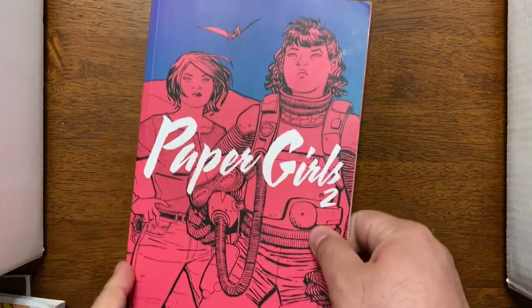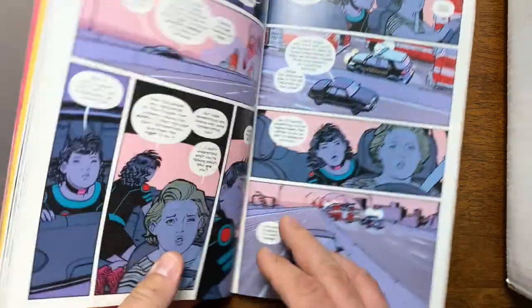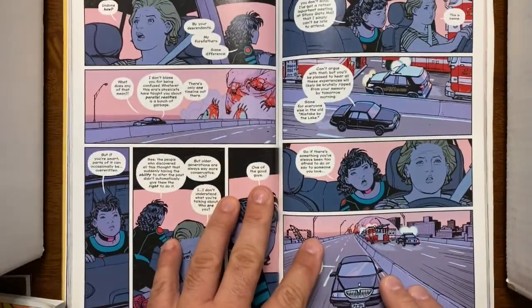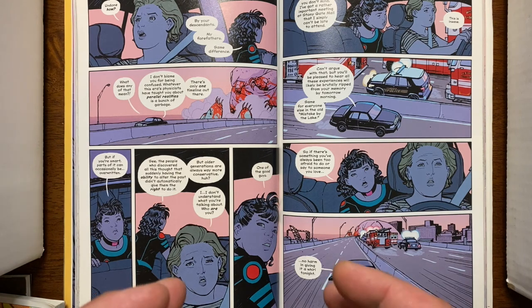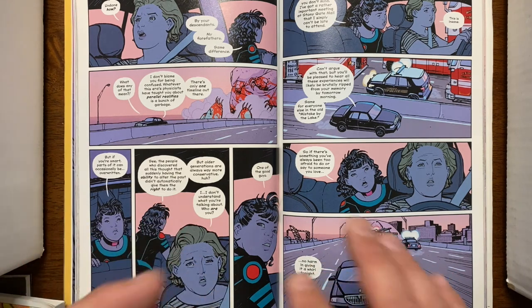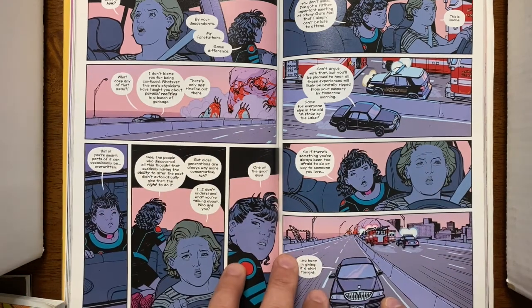All right, next is Image Comics Paper Girls. So I'm going to open this up to this page. Now, these couple pages, there's nothing crazy about the graphic weight of these pages. They're pretty simple, right? We have this darker, monochromatic purple-ish tone going on throughout the page.